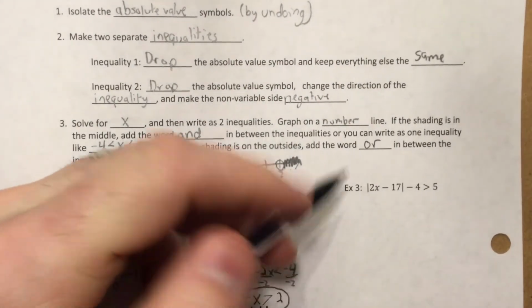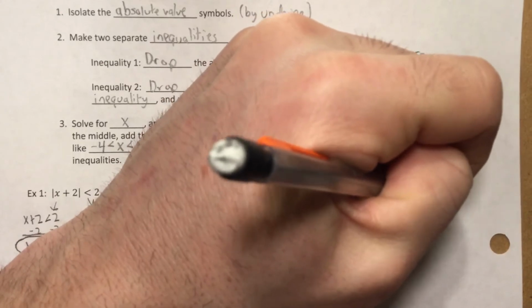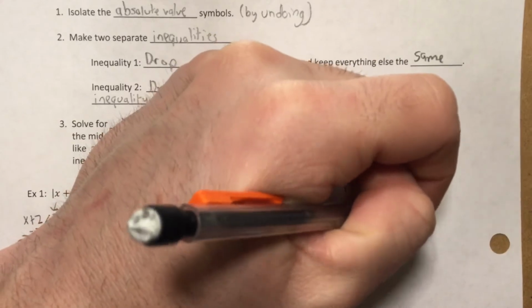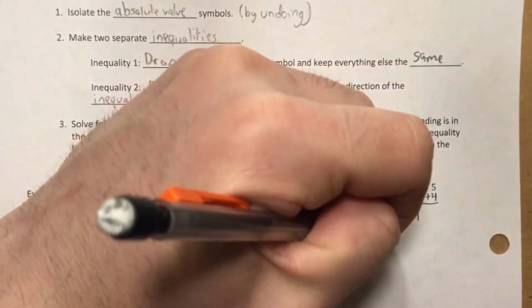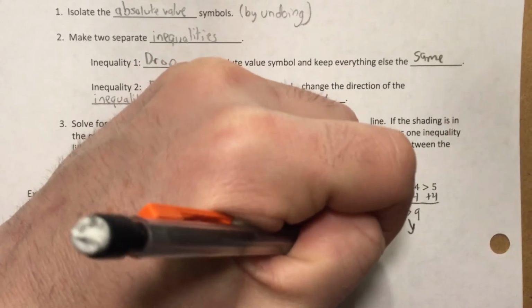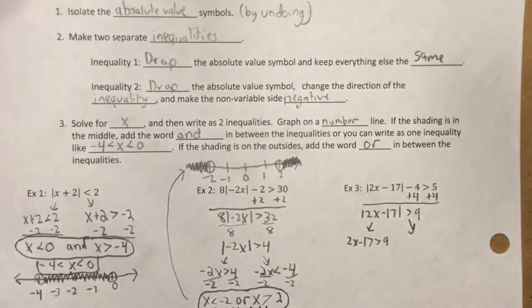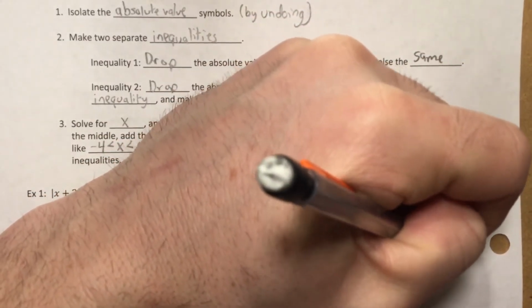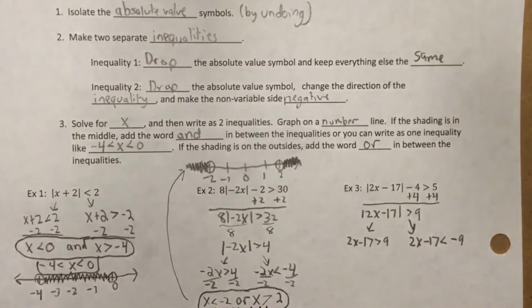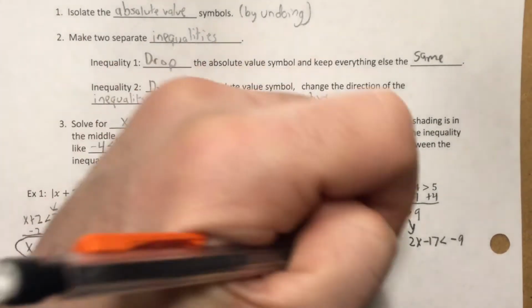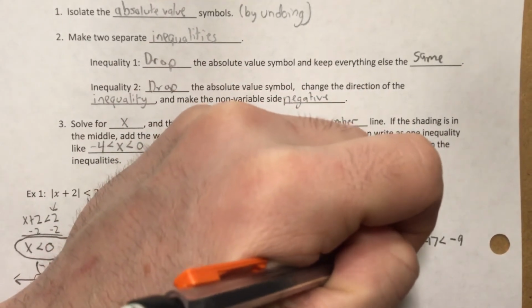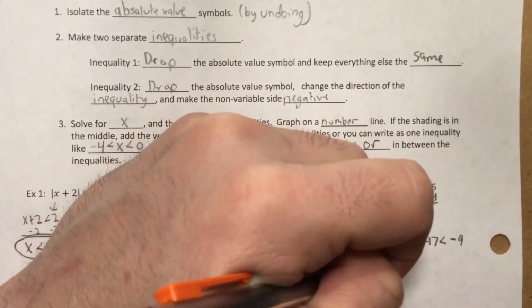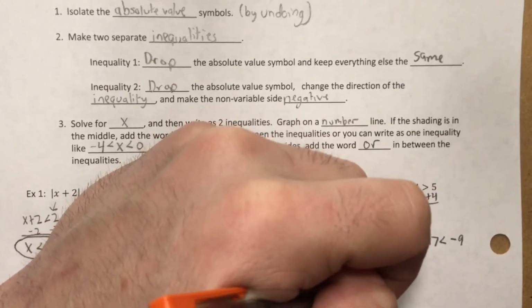All right, as we look to example 3, again, I'd add 4. I'm going to undo the absolute value by making 2 inequalities. Okay, so first one, just drop the absolute value symbol. Second one, dropping the absolute value, flipping my sign, making the right side negative. Add 17. And then divide by 2. So we get x is greater than 13.